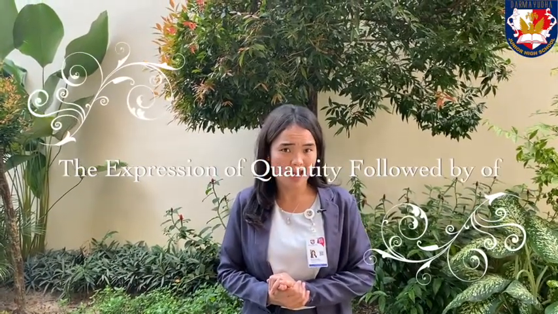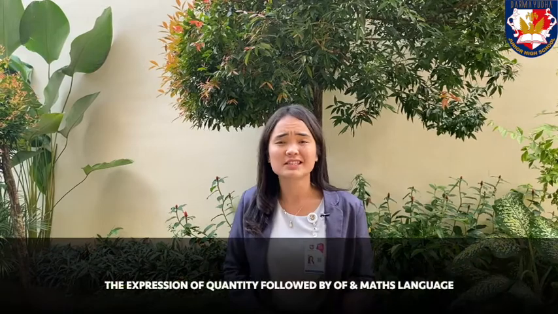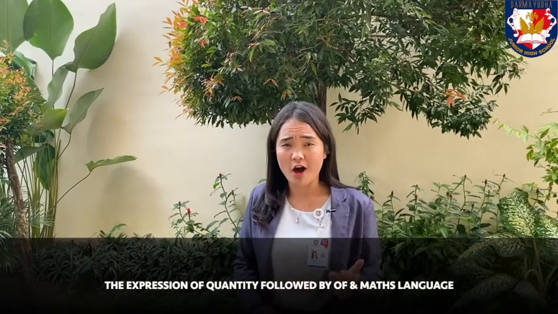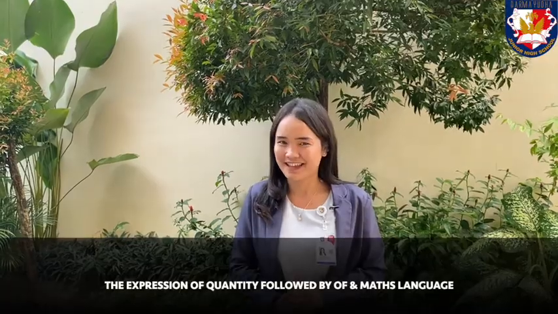Today, we are going to talk about the materials in Unit 10. The first one is the expression of quantity followed by of, and the second one is about maths language. I repeat, two materials from Unit 10: the expression of quantity followed by of, and then the second one is about the language of maths.